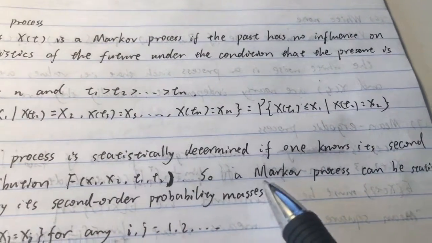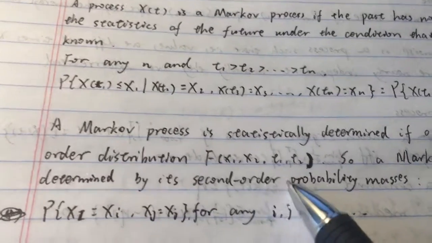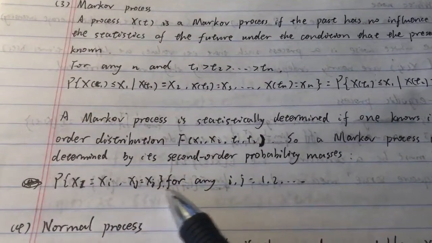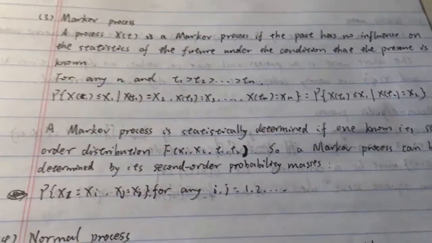Thus, a Markov process can be statistically determined by its second-order probability masses, in this form for any i, j equals 1, 2, and so on. So that's the Markov process.